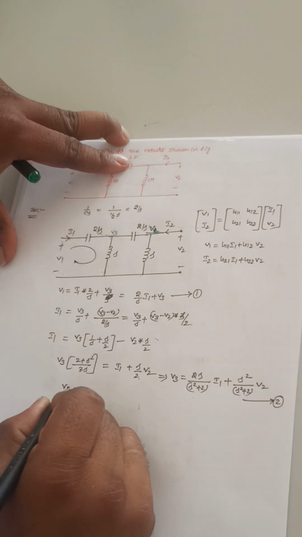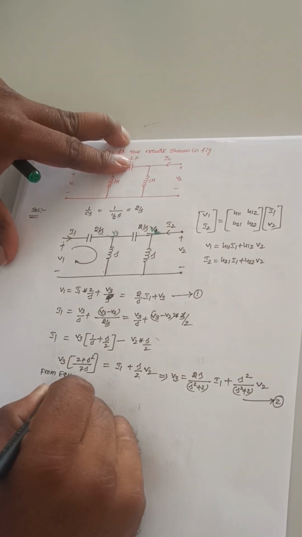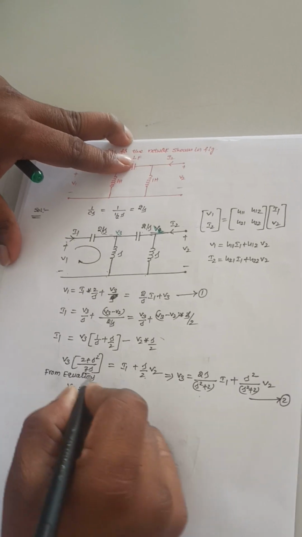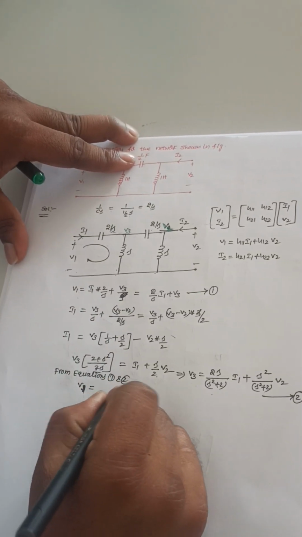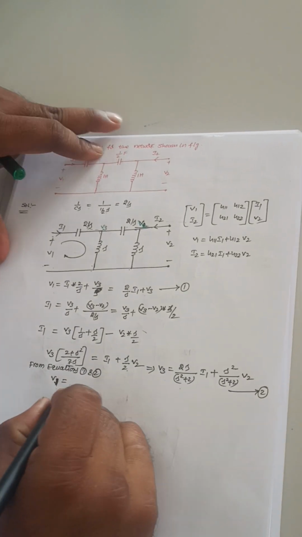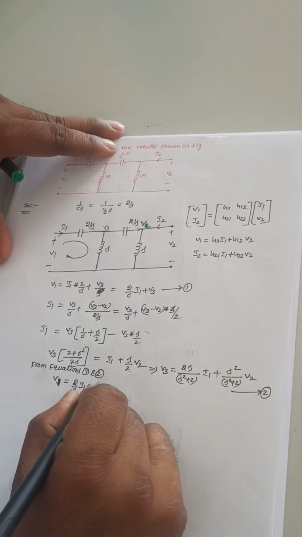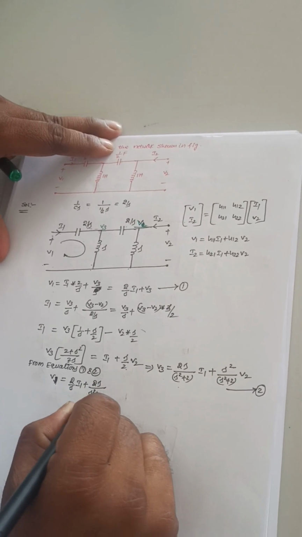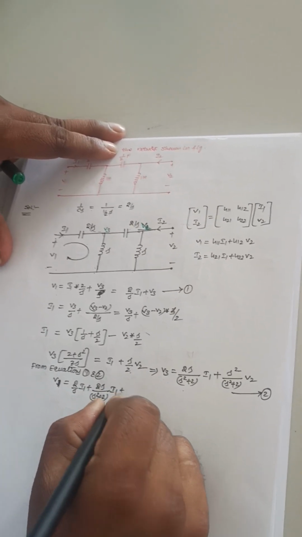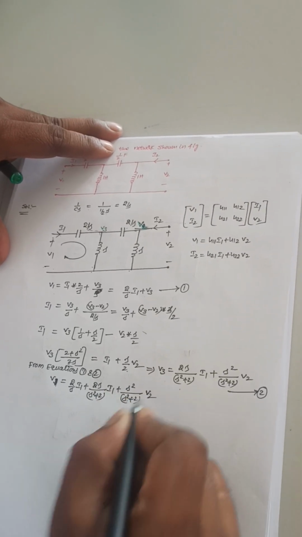So from equations 1 and 2, V1 is equal to 2 by S into I1 plus V3, which is 2S divided by S square plus 2 into I1 plus S square divided by S square plus 2 into V2.